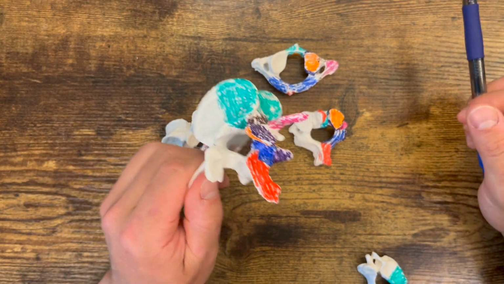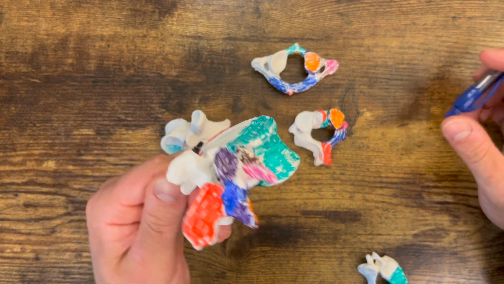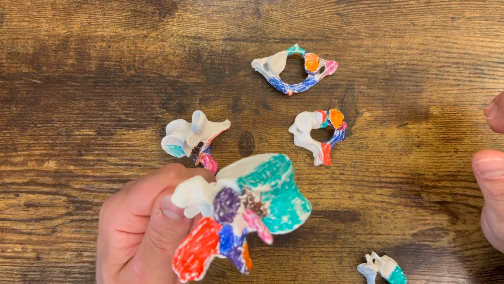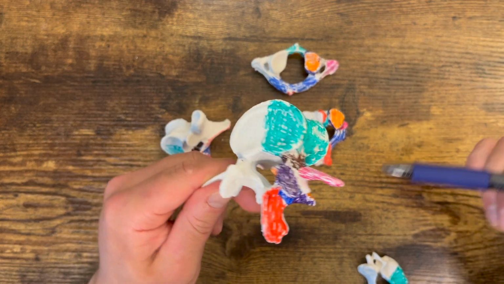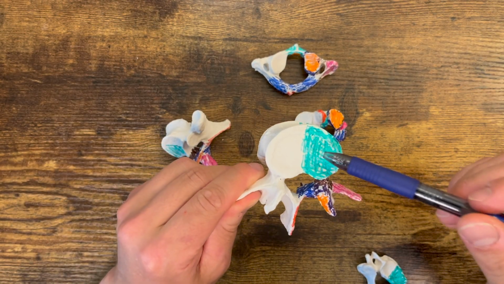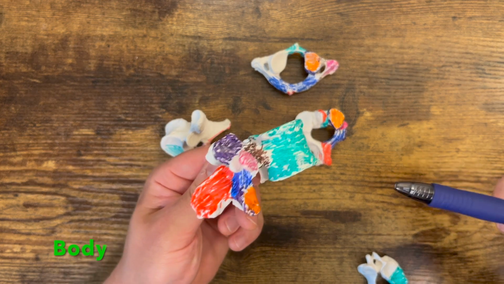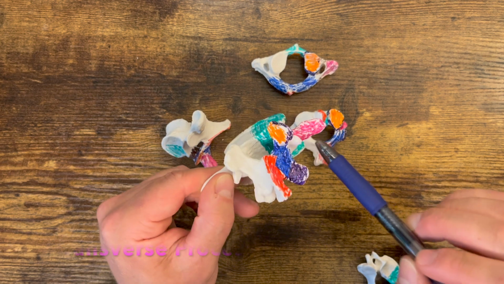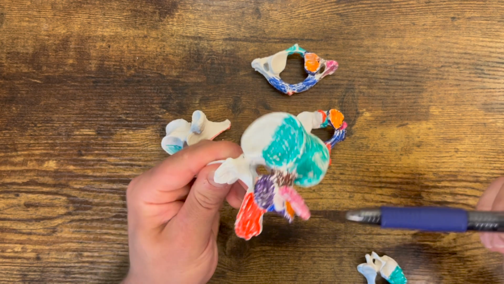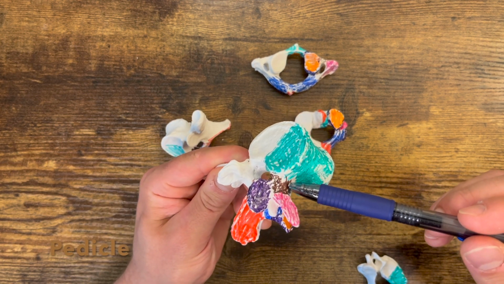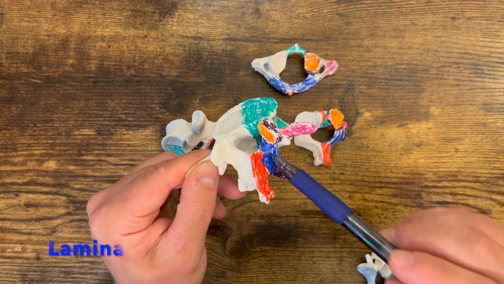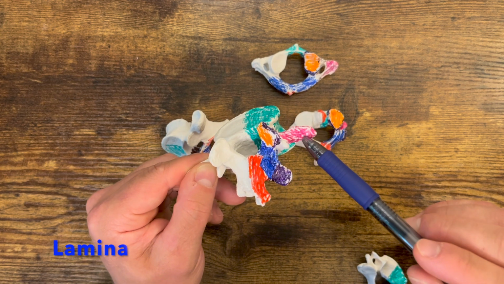Now, these pretty much stay the same for the whole vertebral column. The only place where this isn't true is for C1 and C2, and we'll go over that later. And it'll be the same colors throughout. So we have the body in the front, which is green here. We have the spinous process in the back, which is red. You have the transverse process, which is pink. And then you have the pedicle, which is brown here, connecting the body to the transverse process, and the lamina in blue, connecting the spinous process to the transverse process.